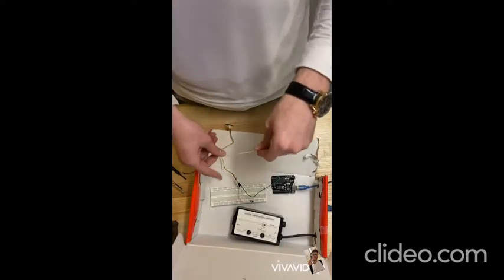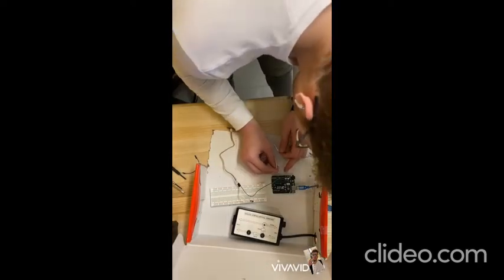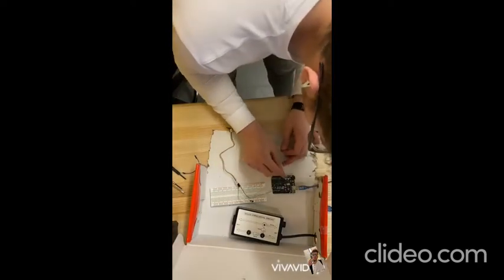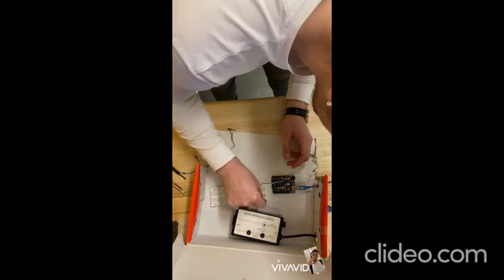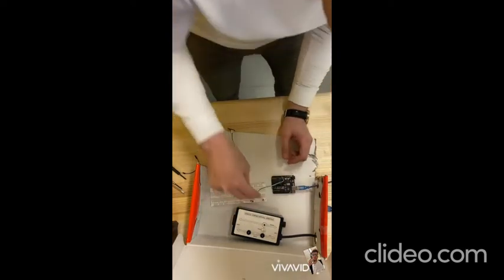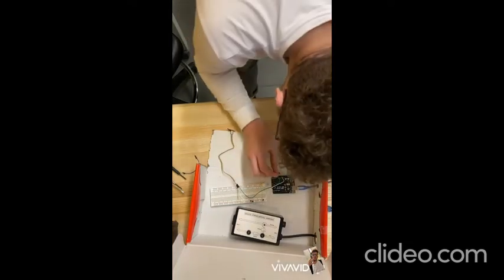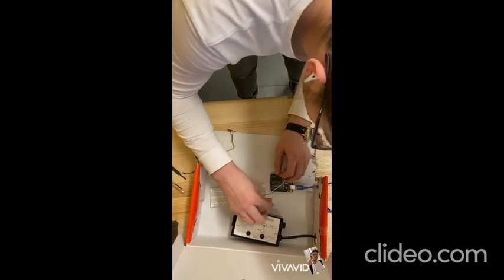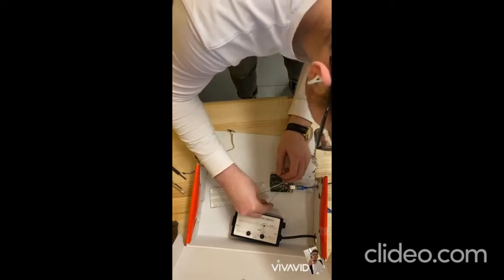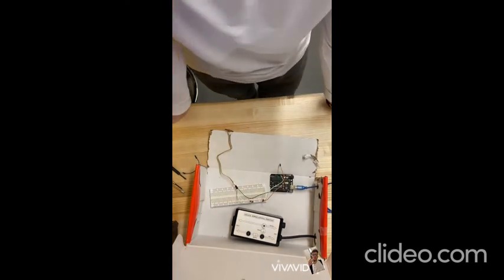And to power up the breadboard, I'm going to be connecting one of the jumper wires to the 5 volts terminal in the Arduino and plug it into the positive side row in the breadboard. Same goes for the ground. So this way all the positive terminals in the breadboard are powered by 5 volts and all the negative terminals are powered by ground.